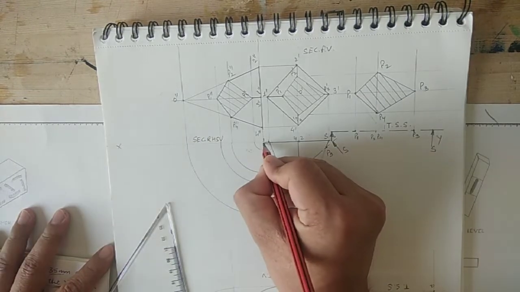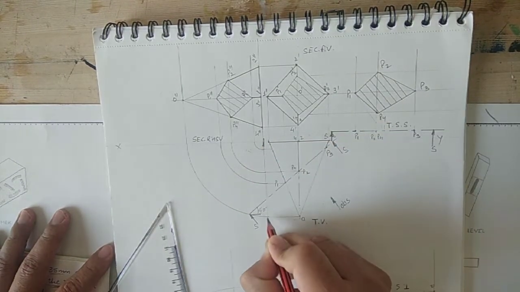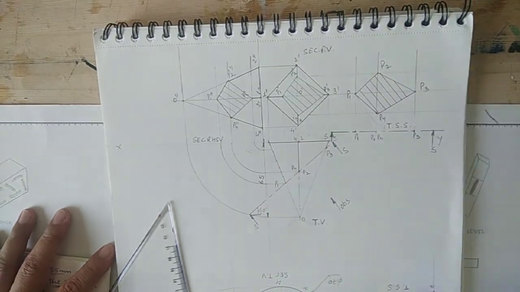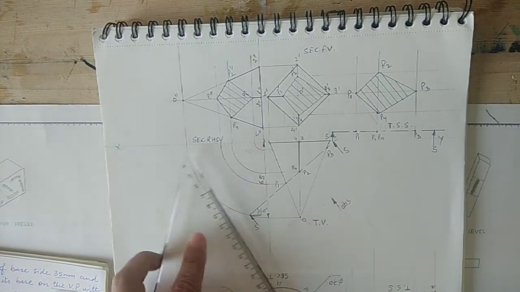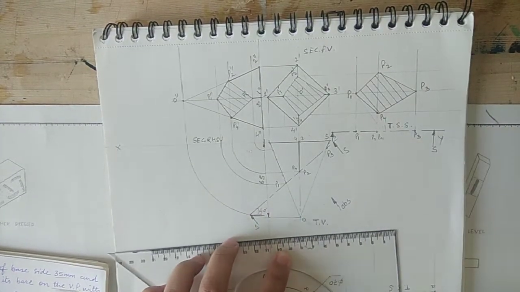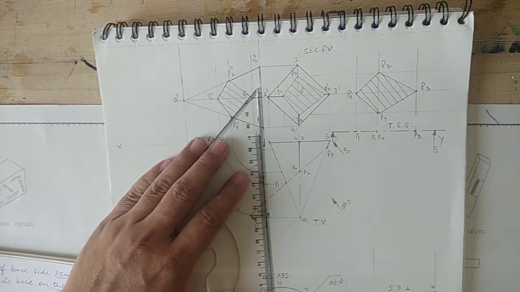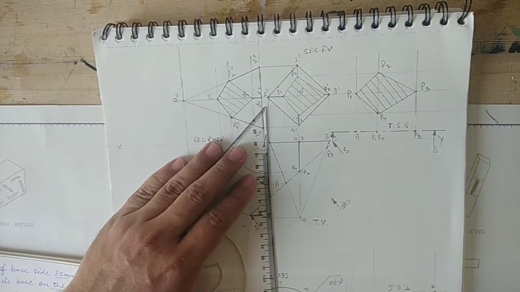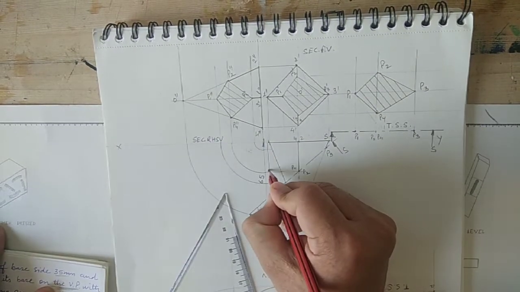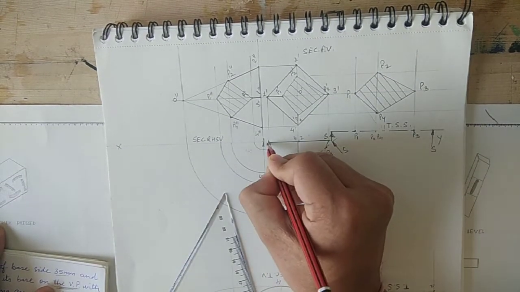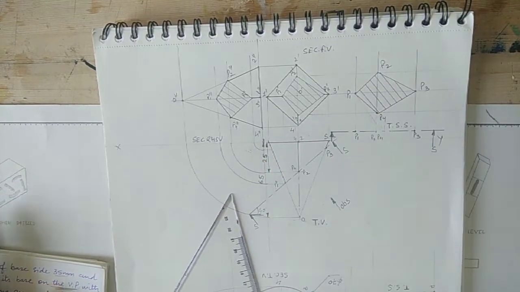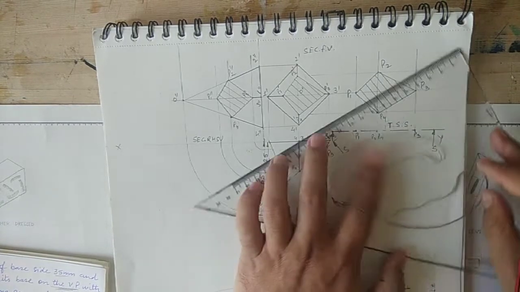The axis height is 65, angle 40 degrees, that distance is 25 from the base, and the side of the base is 35.